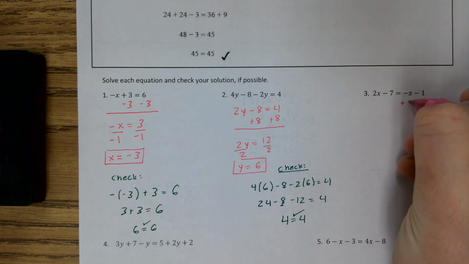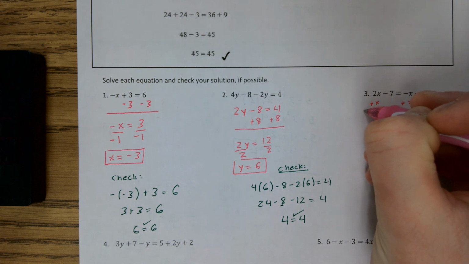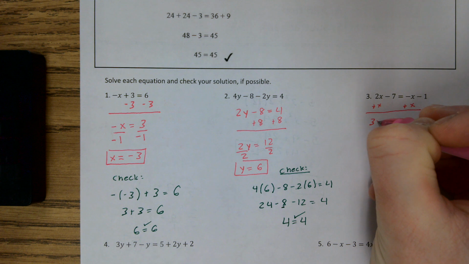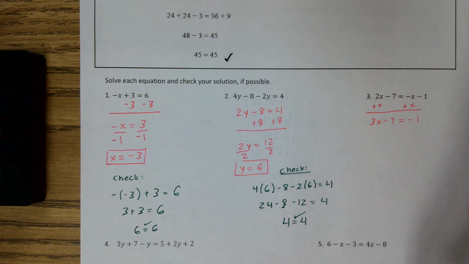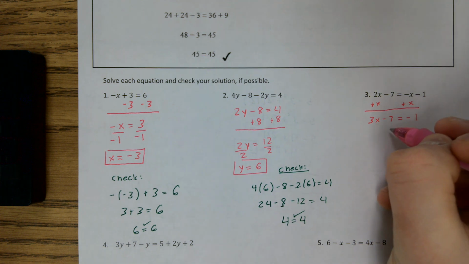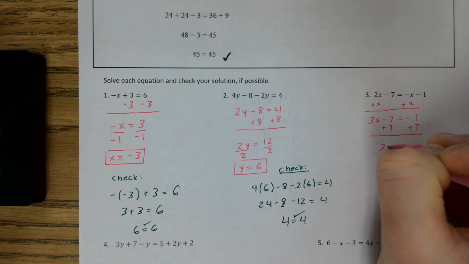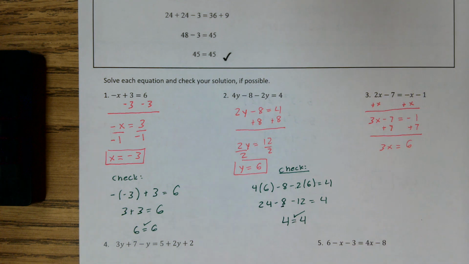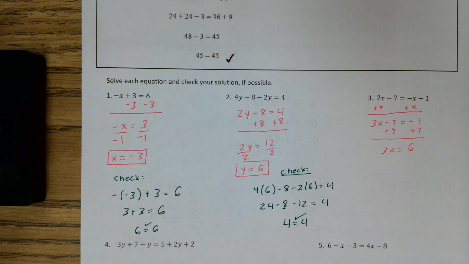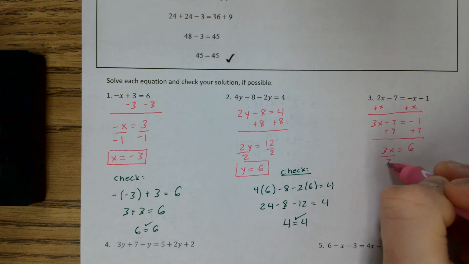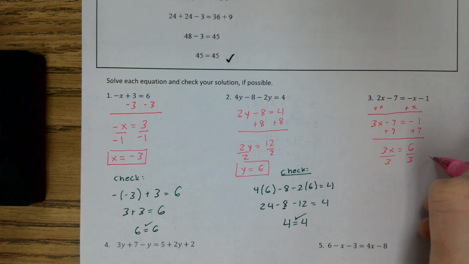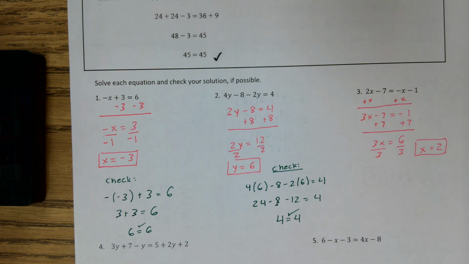Our first thing we're going to do here is add x to both sides, so we have x on one side. So we'll have 3x minus 7 is equal to negative 1. The next thing we're going to do is add 7 to both sides to get the x alone, so 3x is equal to a positive 6. The last thing we're going to do is divide by 3 on both sides, and x is going to equal a positive 2. All right, so that's our next answer.